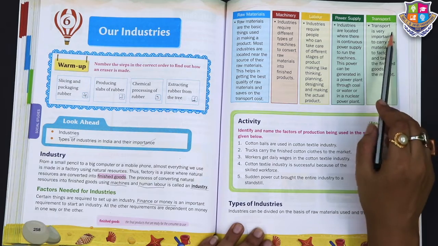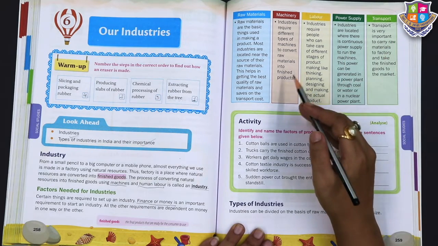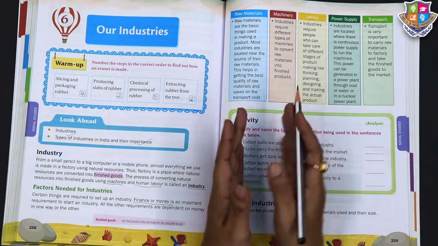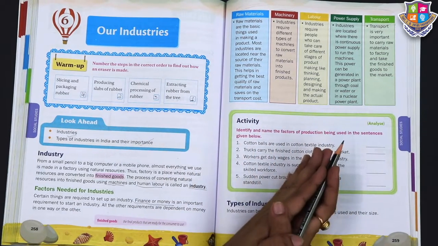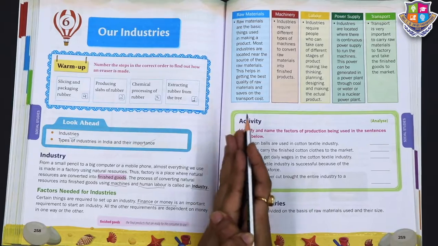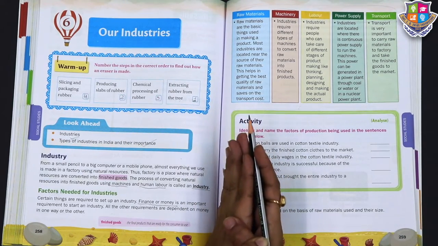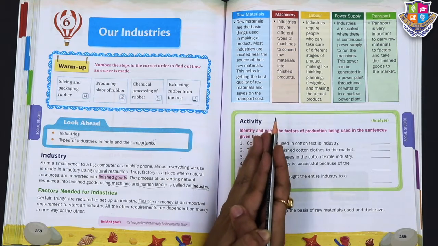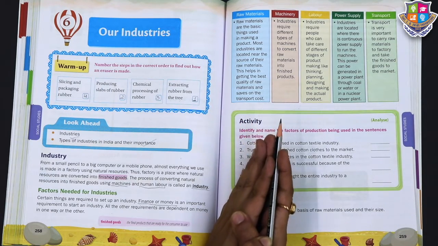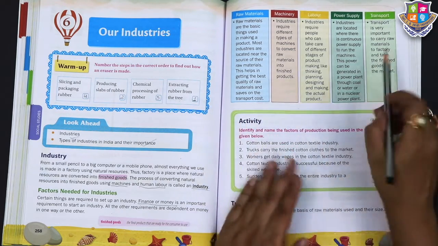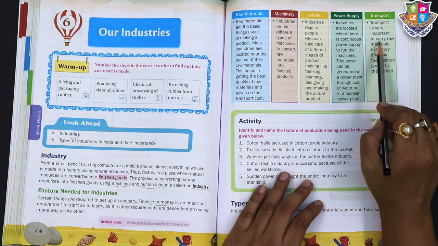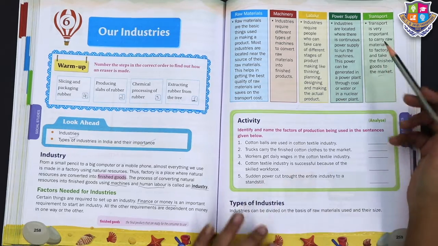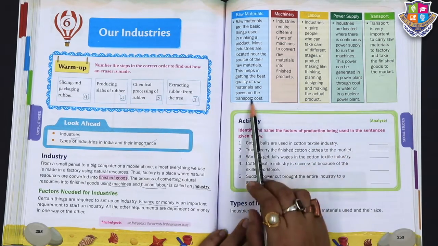Next, we have transport. When the finished goods are ready to sell, who will take the things from one place to another? It is done by the transport system. For example, trucks carry the goods from one place to another. So transport also plays a very important role in running our industry. Transport is very important to carry raw materials to the factory and take the finished goods to the market. So these are the factors needed for the industry.